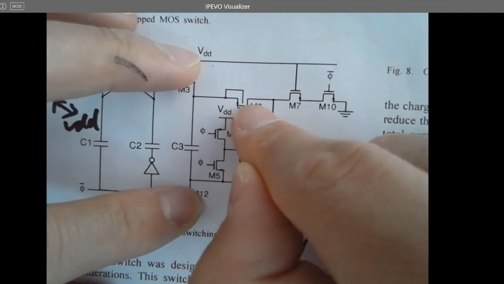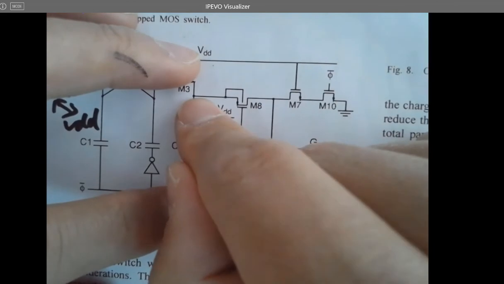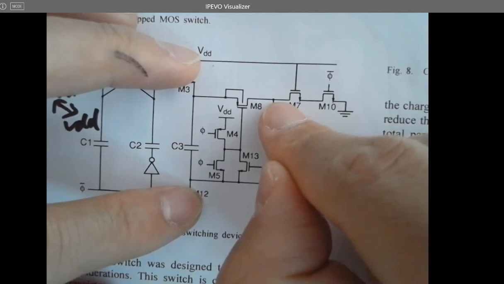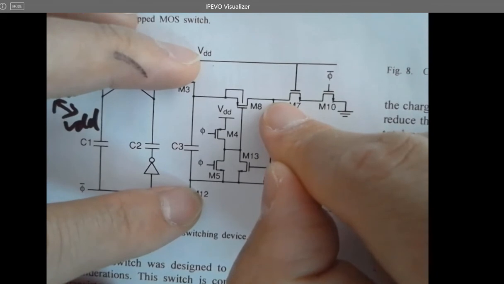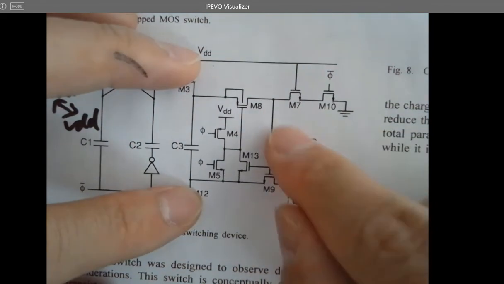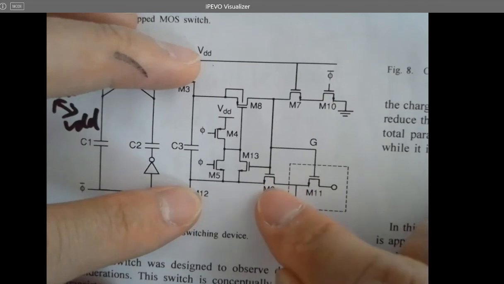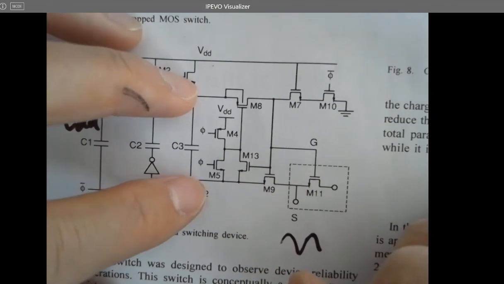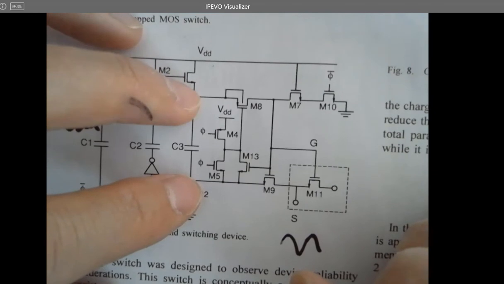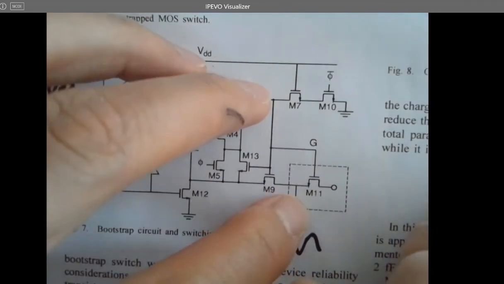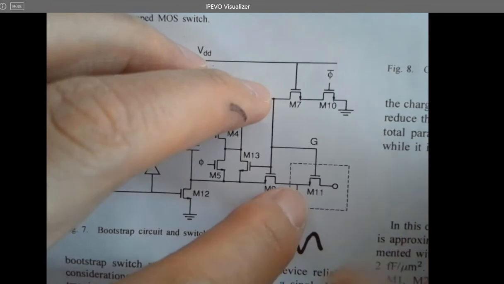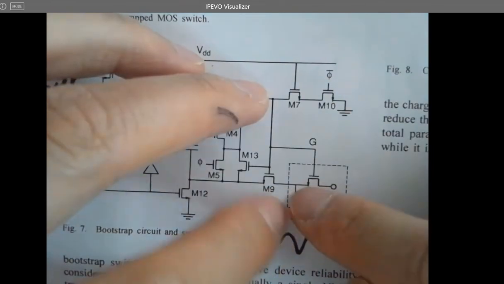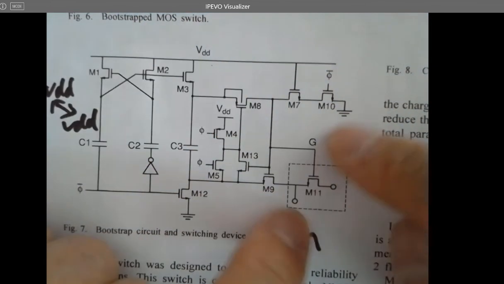And when this is on, it's serving as a pass gate, so the signal here will be directly passed to this point. And same to here. So whenever this is a high voltage, this pass gate is on as well. So the entire voltage difference across the capacitor C3 will be passed to here, which is exactly VGS, which is VDD.